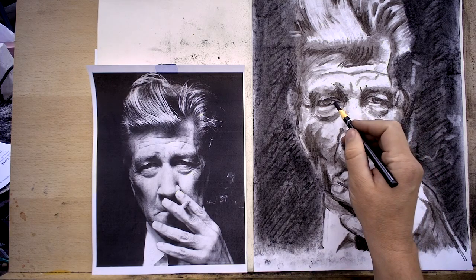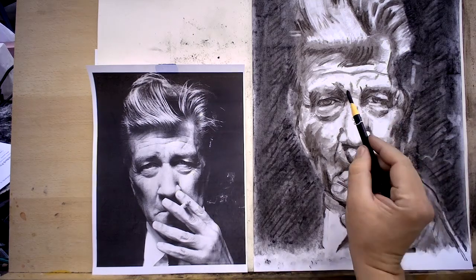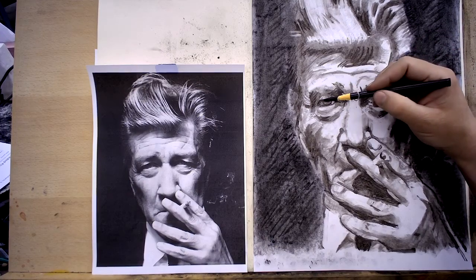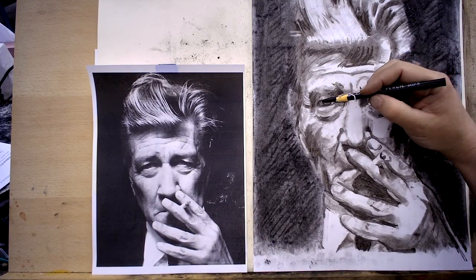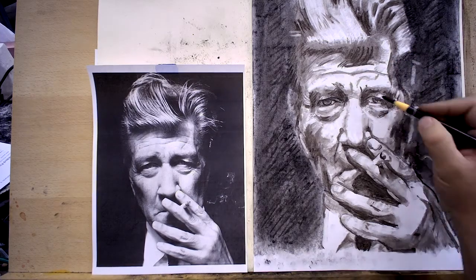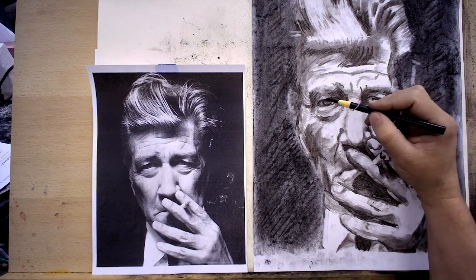I have to be careful with my hand here because I'm going to be smudging things if I'm setting it on the paper. You can always put a piece of scrap paper under your hand to help protect the paper while you're drawing, or you can think about which direction you're working and work from the upper left down to the lower right if you're right-handed, or the upper right down to the lower left if you're left-handed.